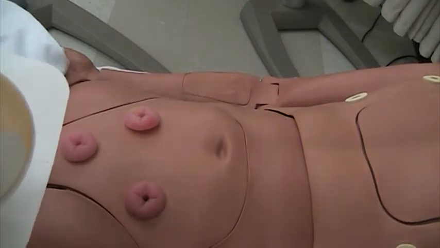It's called various things, but if you're in clinical and the instructor says go get me a stoma wafer, this is what we're talking about. When you peel this back, this is the portion that goes to the skin. It's what connects and keeps the skin clean.